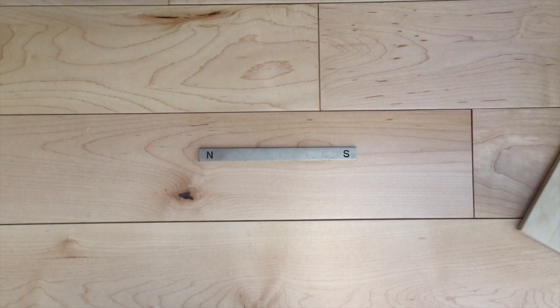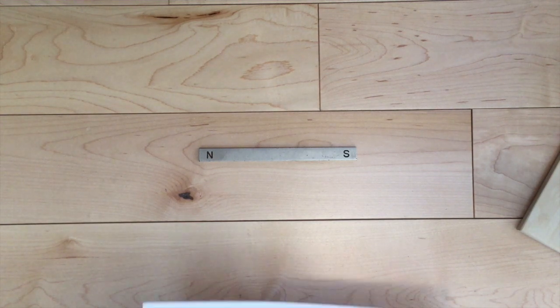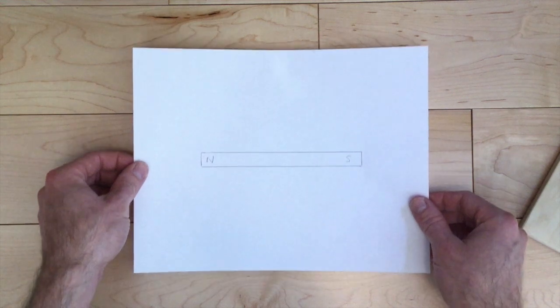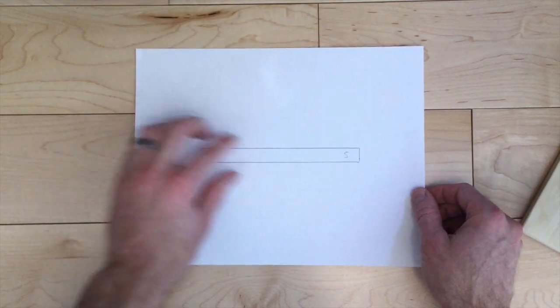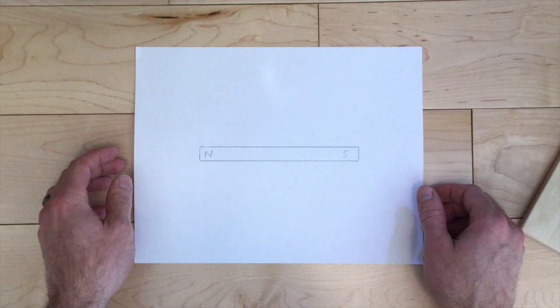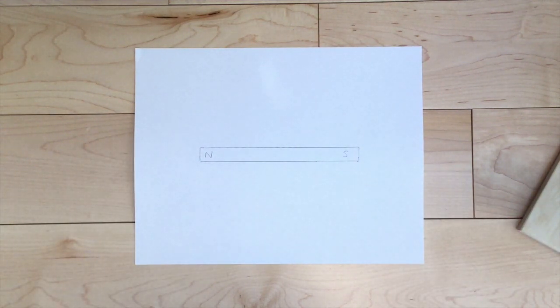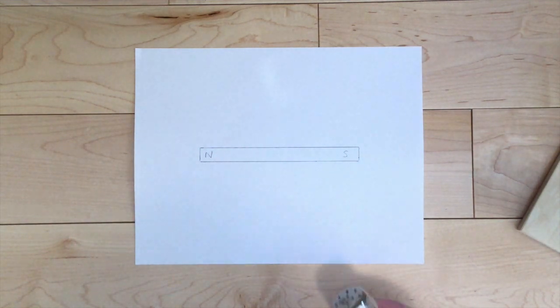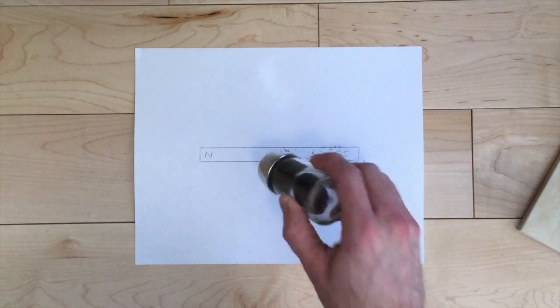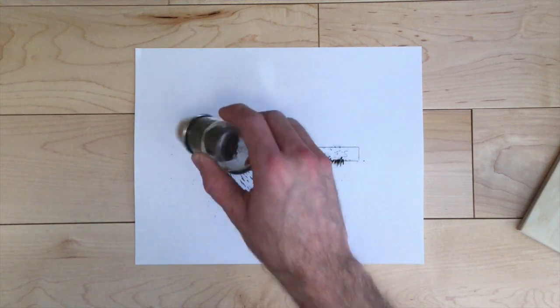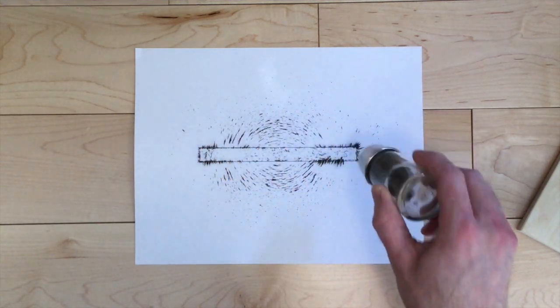So here's our bar magnet. Now I'm going to use some iron filings to demonstrate the shape of the magnetic field. Just because I don't want to get them all over my floor, because they are very difficult to get back in their container, we're going to put a piece of paper over it that matches up with our magnet. So there it is. Now I'm going to shake a whole bunch of iron filings over top of this thing to hopefully give you a sense of what the shape looks like.